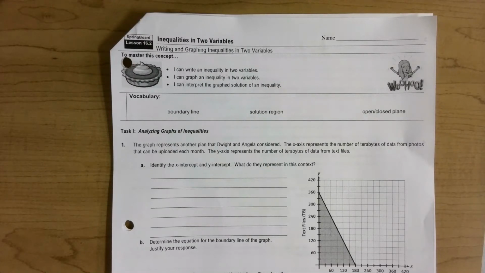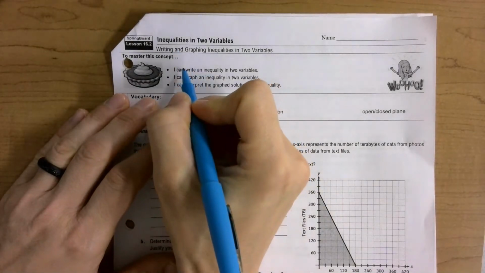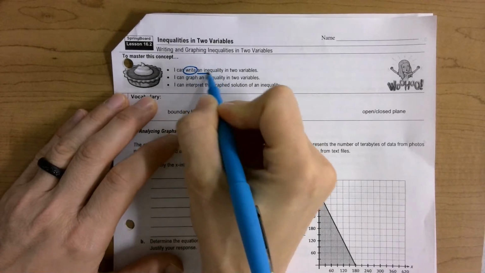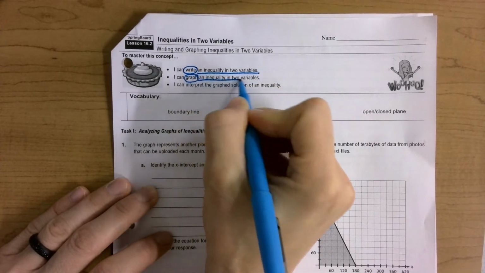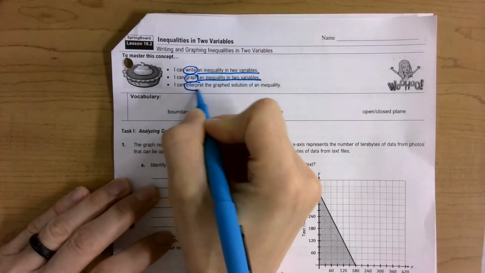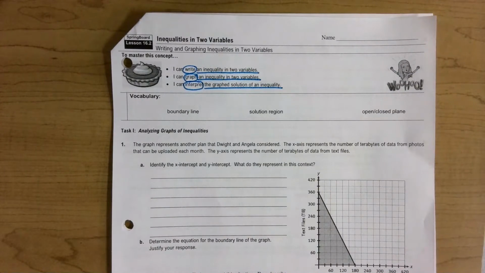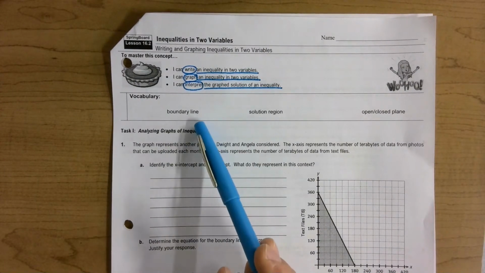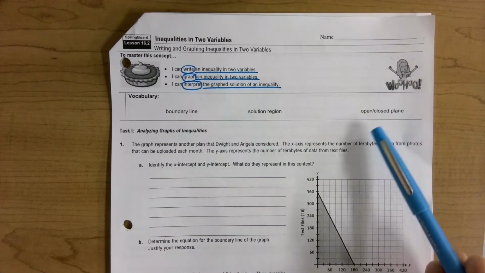Lynn, and I'm going to be going through lesson 16.2, inequalities in two variables, writing and graphing inequalities in two variables. To master this concept, I can write an inequality in two variables, I can graph an inequality in two variables, and I can interpret the graphed solution of an inequality. Also notice that our vocabulary is boundary line, solution region, and open-closed plane.